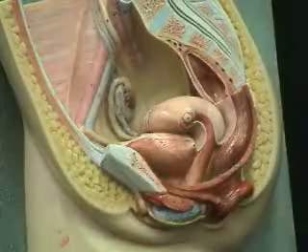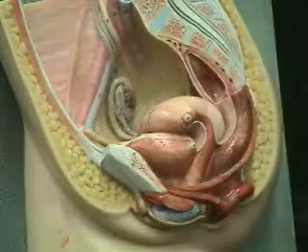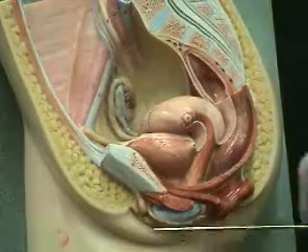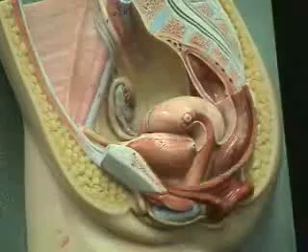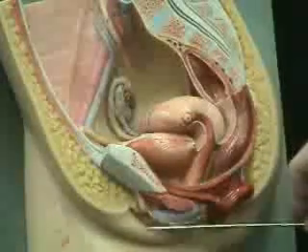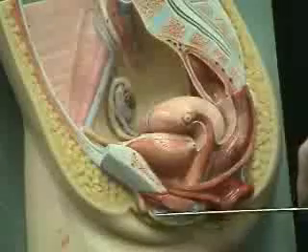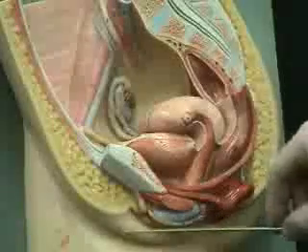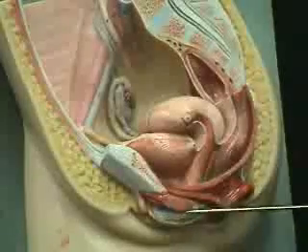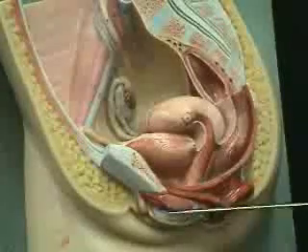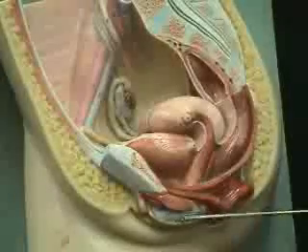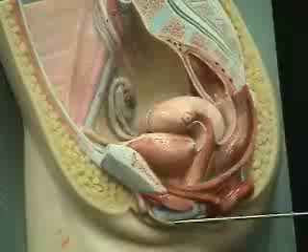Now on this model there are a few other things we can see that we can't see once we do the mid-sagittal section, so I want to do those first. If we look at the external female genitalia, we have the labia majora, and then medial to labia majora we will have labia minora. Deep to the labia minora we have erectile tissue known as the bulb of the vestibule. So this area here is the bulb of the vestibule.